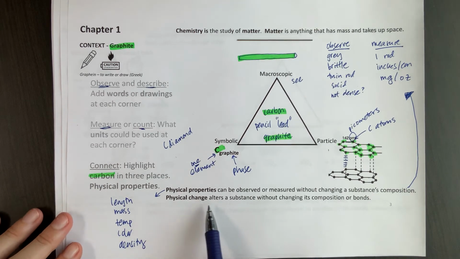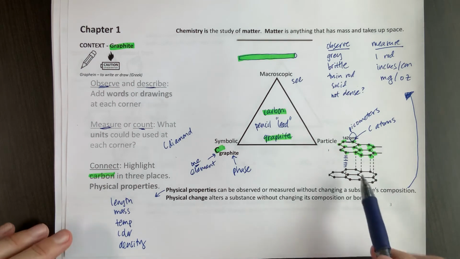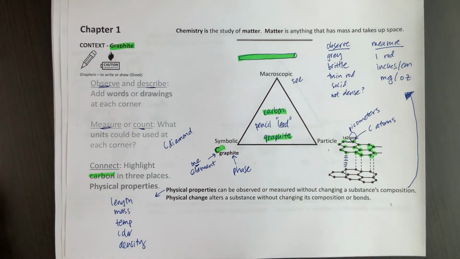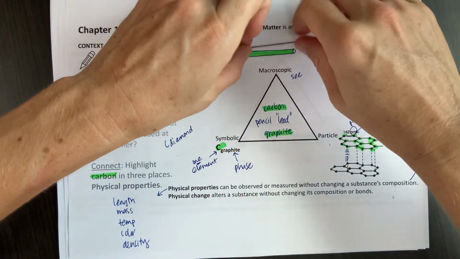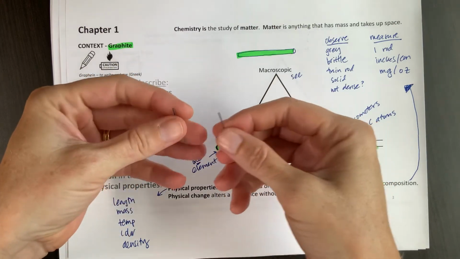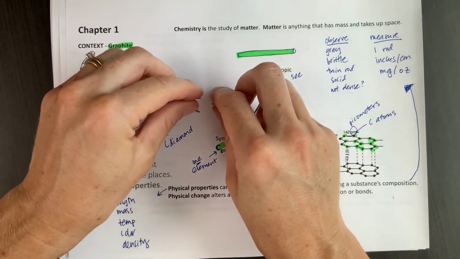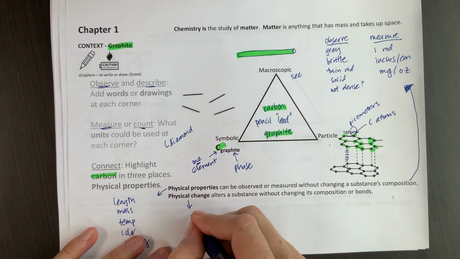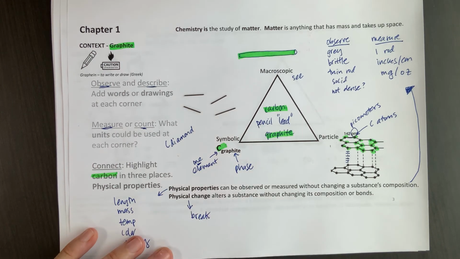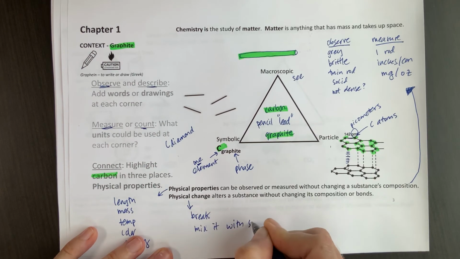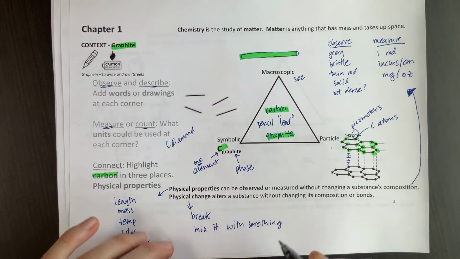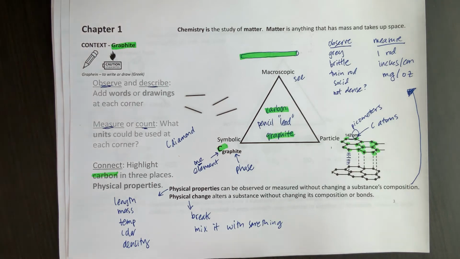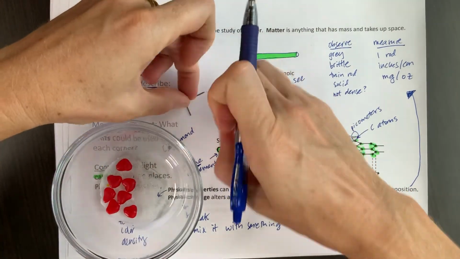A physical change is going to alter a substance without changing its composition or bonds. So it's still essentially going to be these carbons connected in this certain way. A physical change could be something like this: if I grab my little piece of graphite here and I snap it in half, there's no sparks flying or big explosions or anything. I just broke it into smaller pieces. A couple of common examples of physical changes are when you break something, or also when you mix it with something.